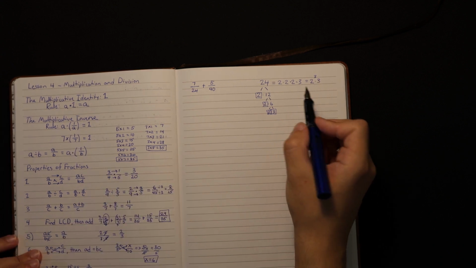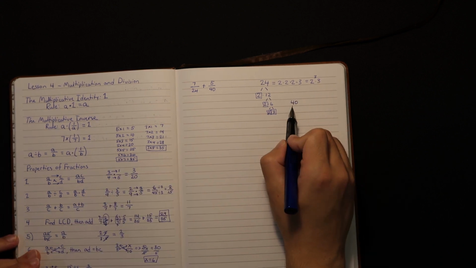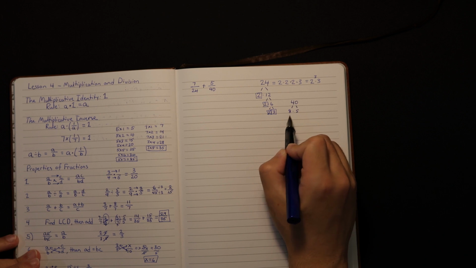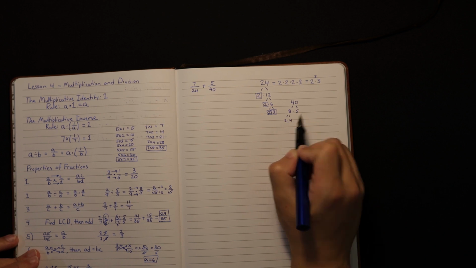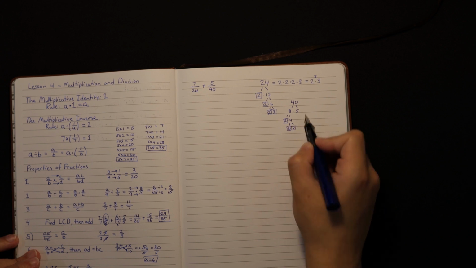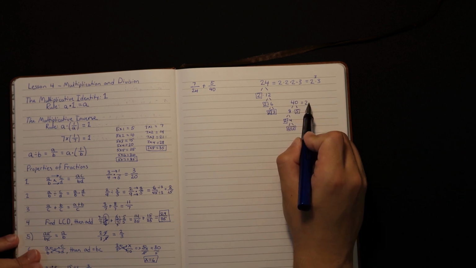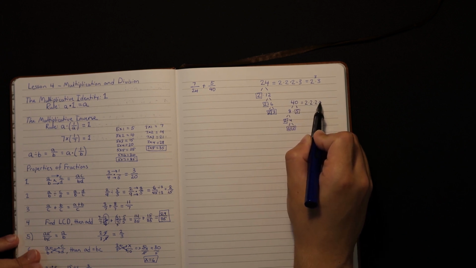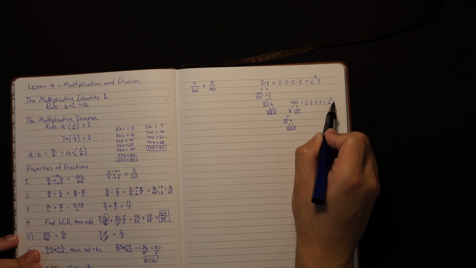I need to do the same thing with 40. 40 can be broken down to 8 times 5. 8 can be broken down to 2 times 4, and 4 can be broken down to 2 times 2. So I found 1, 2, 3, and 4. So this is 2 times 2 times 2 times 5, which is 2 to the 3rd power times 5.